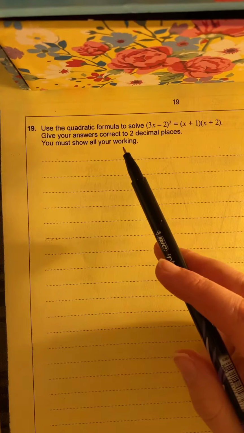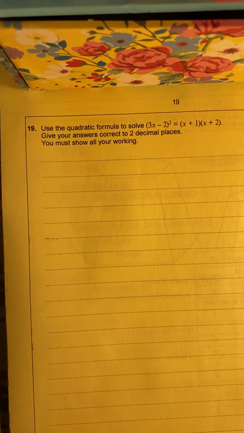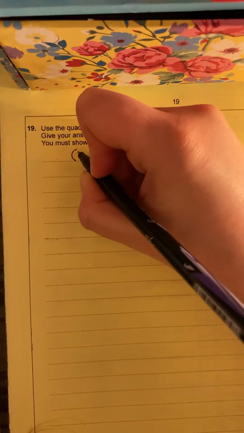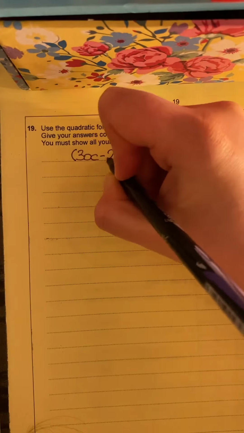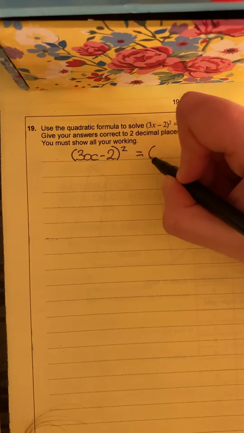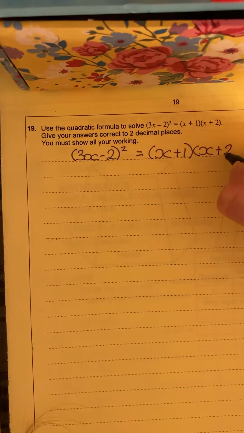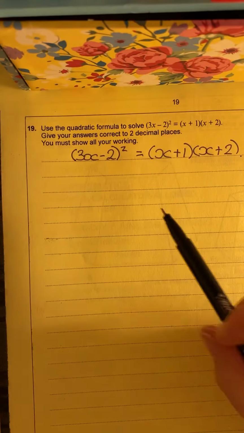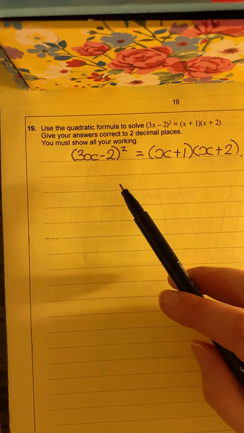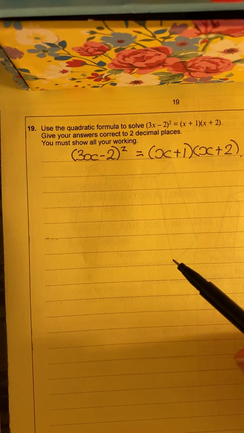So the final question, you have to use the quadratic formula to solve this equation here. So we've got (3x - 2)² = (x + 1)(x + 2). And to use the quadratic formula, we need everything to be on one side and we need it to be equal to 0.